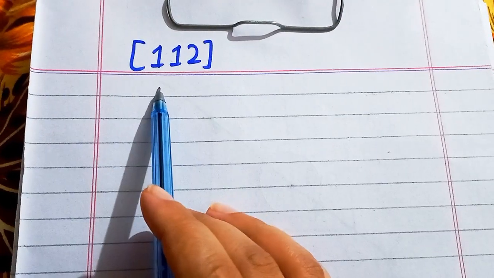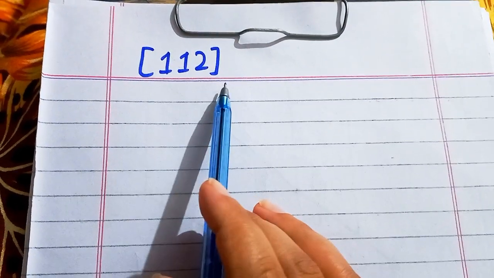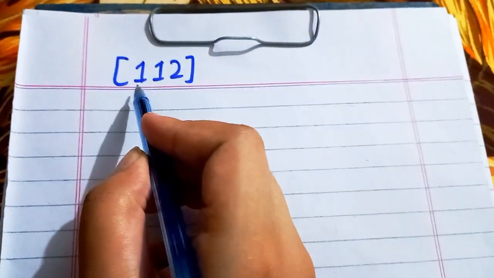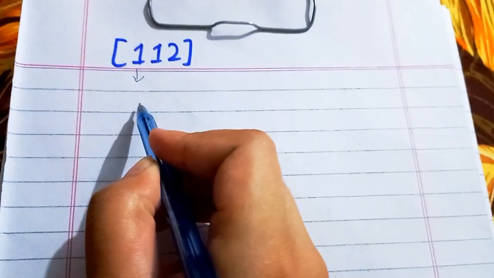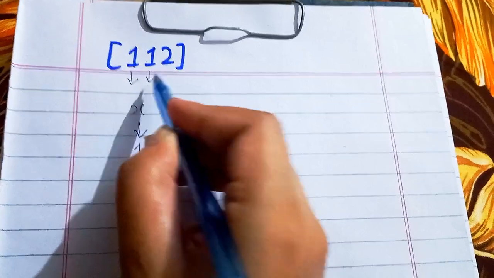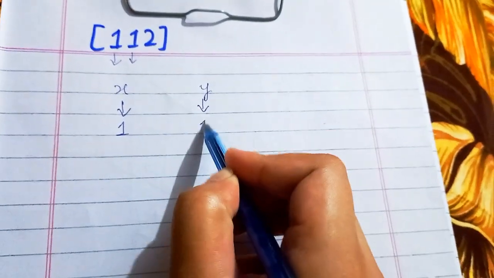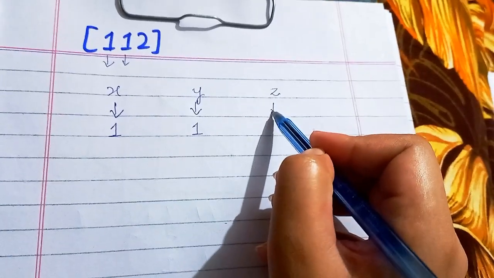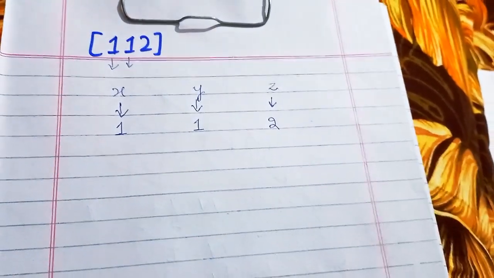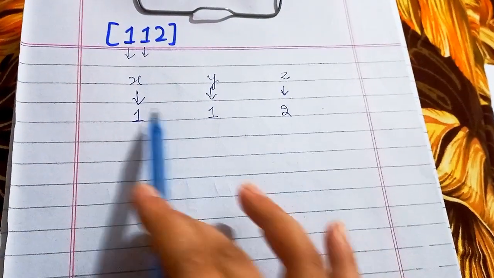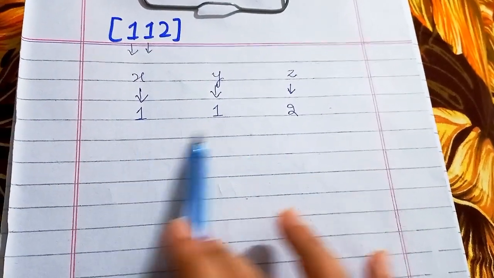Let's calculate the linear density for the 112 direction in a simple cubic unit cell. First of all, we need to draw this direction inside a simple cubic unit cell, and for that purpose we have the first index which shows the x coordinate. Then we have the second index which gives us the y coordinate, and then the z index which gives us the z coordinate. Now after separating them, what we have to do next is to divide the LCM of the Miller indices by each of the Miller indices.